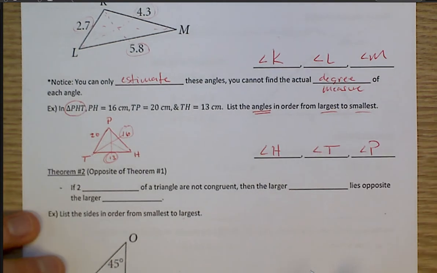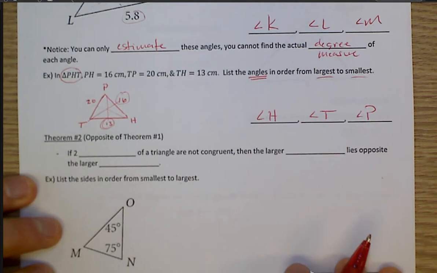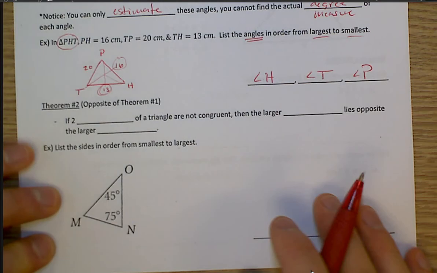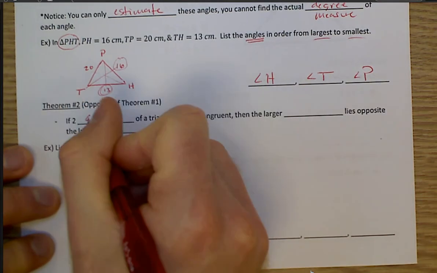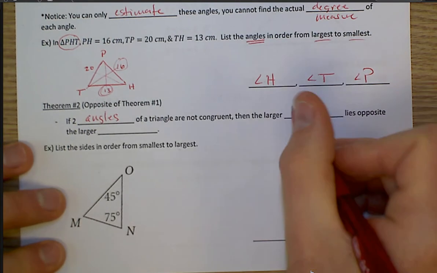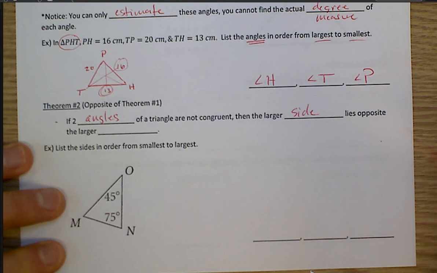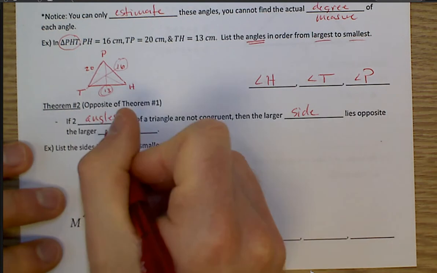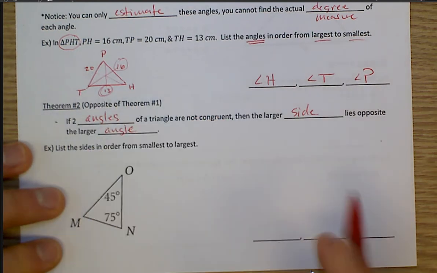Now, Theorem 2 is just the opposite of Theorem 1. It basically says this: if two angles of a triangle are not congruent, then the larger side lies opposite the larger angle. So it's just reverse. It's the same thing we just did, but reverse.